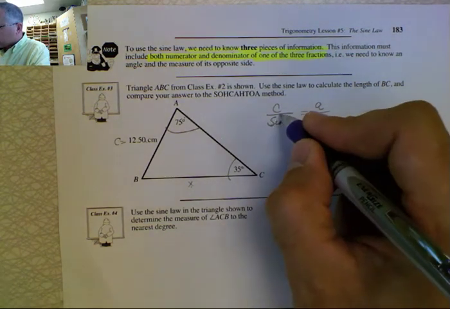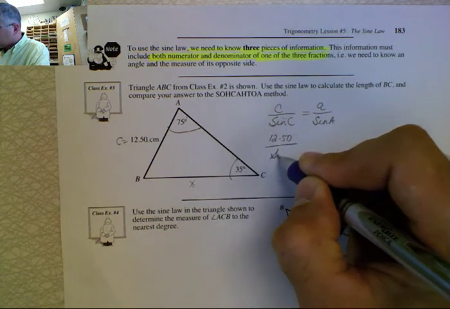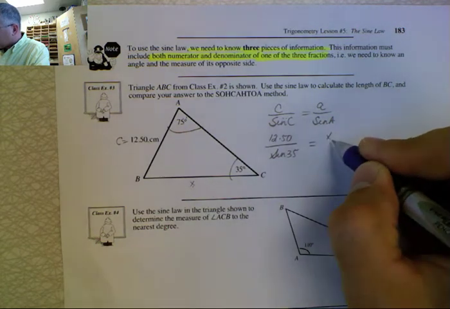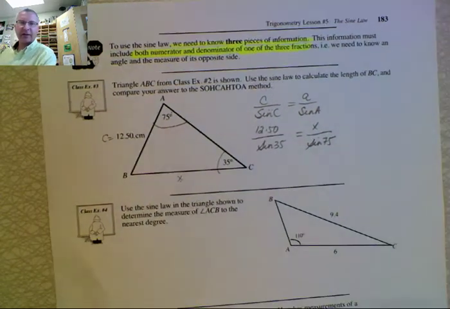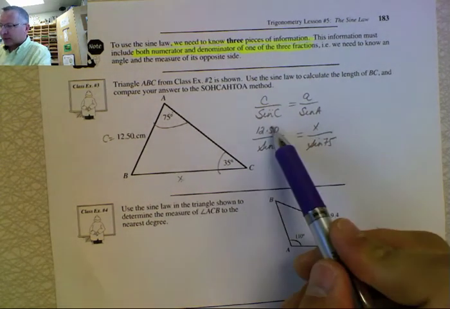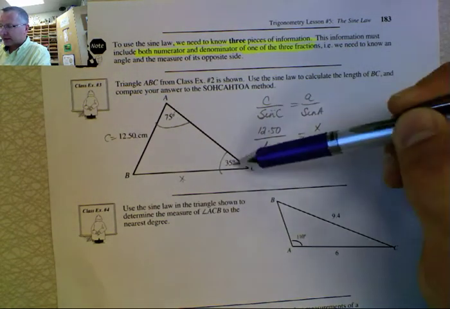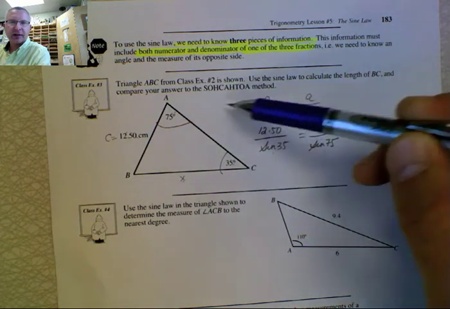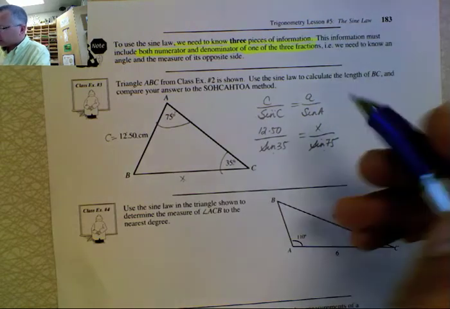So if we now start substituting information in, we get 12.50 over the sine of 35 equals x over the sine of 75. Now, the biggest mistake people make when they solve sine law questions is they put the information in the wrong position. Remember, side c is across from angle C. Make sure you put angle C in the right position. Angle A goes in this position, and we're looking for side a.